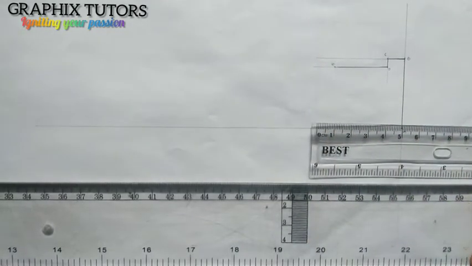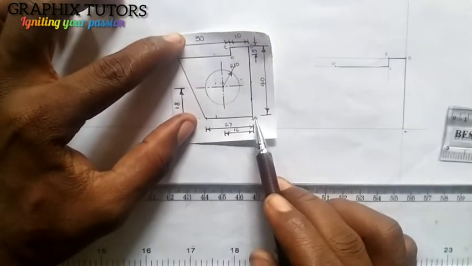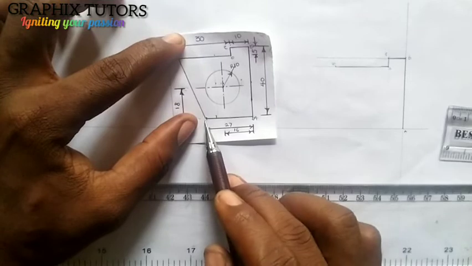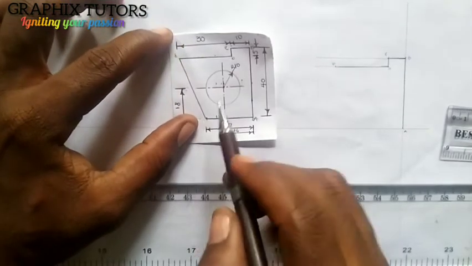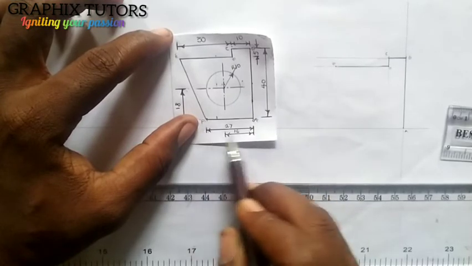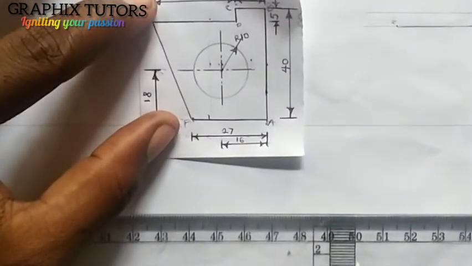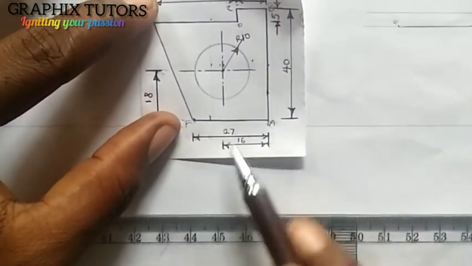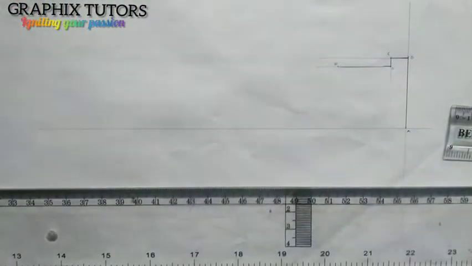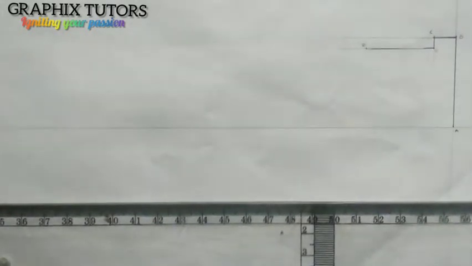Now, if you look at the diagram again, I'll come downward. This is my point A, and let me call the other point F. So from A to F is what? 27. From A to F is 27. Look at it very well. So from this A here, I'll measure 27.